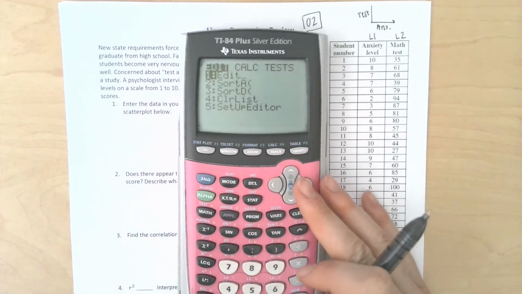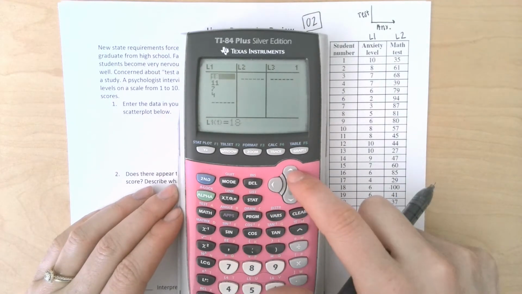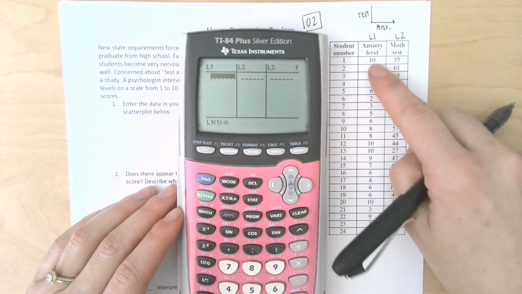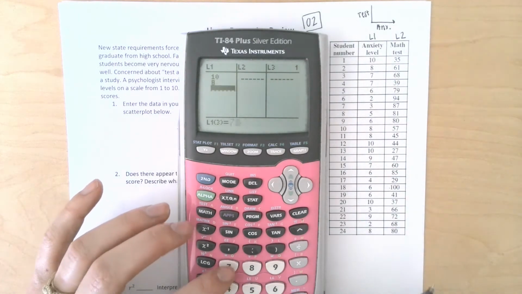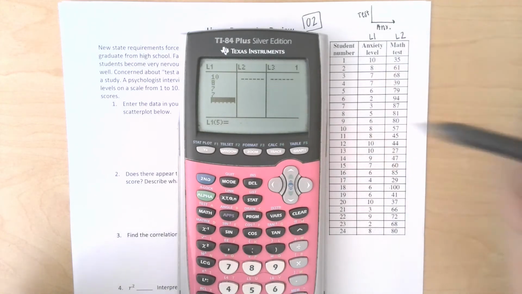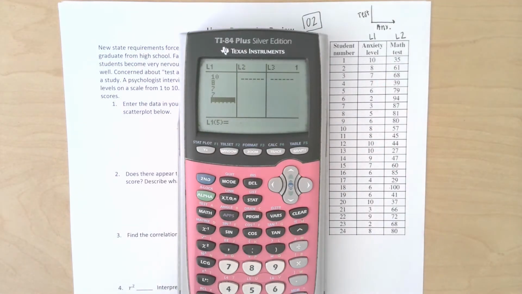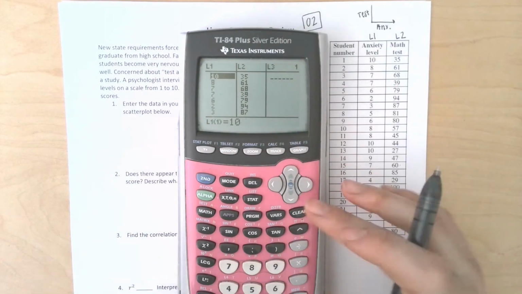So I'm going to go to my stat, hit edit, and clear everything out in here, and I'm going to put all of these anxiety levels into L1, and then I'll put the math test scores in L2. I'm going to go ahead and pause my video while I type these in. Go ahead and do the same. Once you have everything typed in, go ahead and press play. Okay, I have all of my data in my L1 and L2.